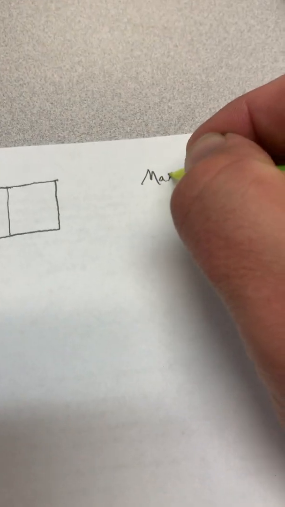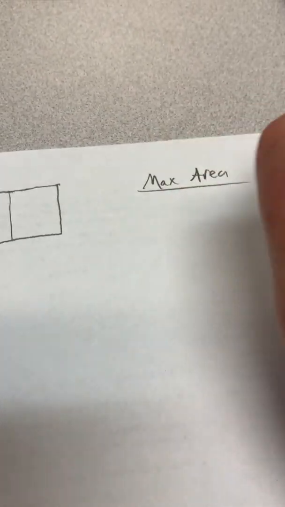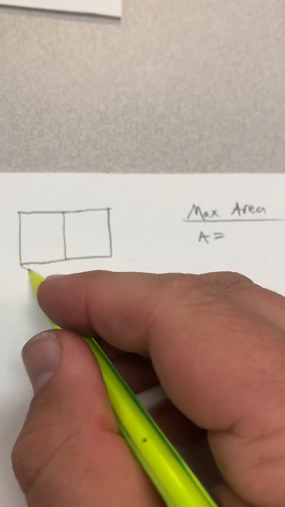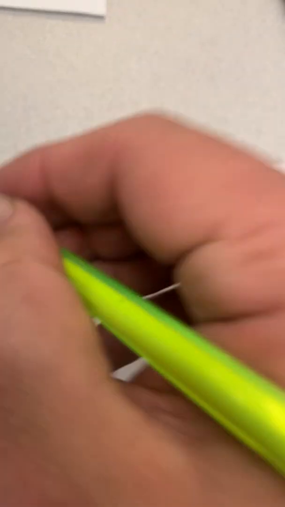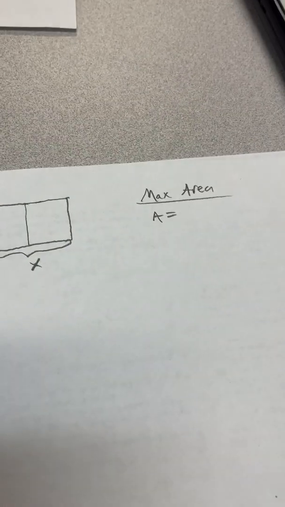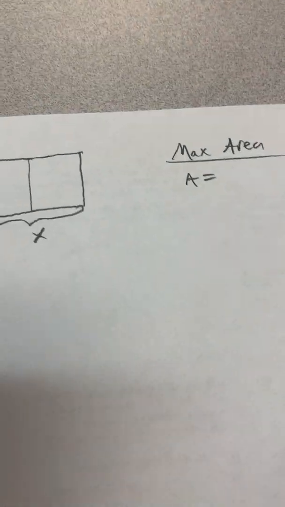And then it says, what dimension should be used so the enclosed area will be a maximum? So they want me to maximize the area. So in order to maximize area, I need an area equation. So I'm just going to label this as that's an X and that's a Y. Some people make this X and this X, and that's fine. You won't get it wrong. In a real life one, you'll just make it harder. So this is the easiest way to label it.